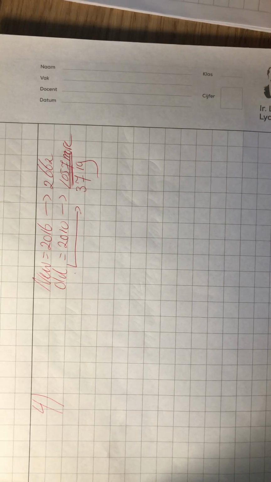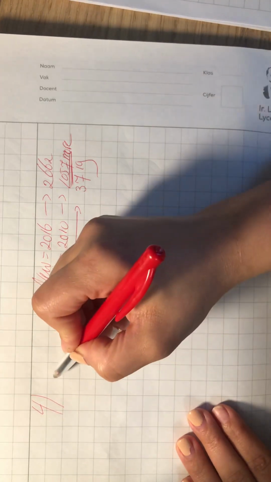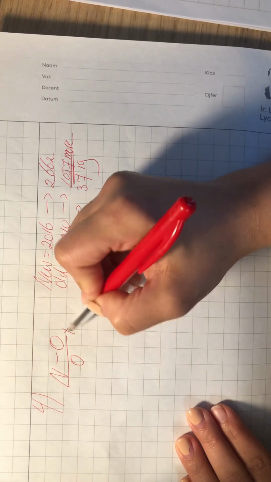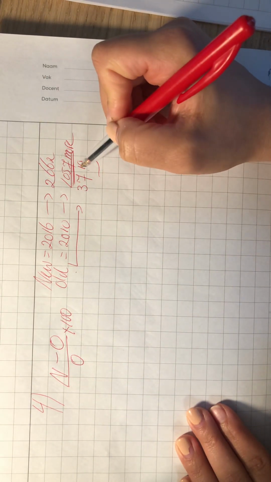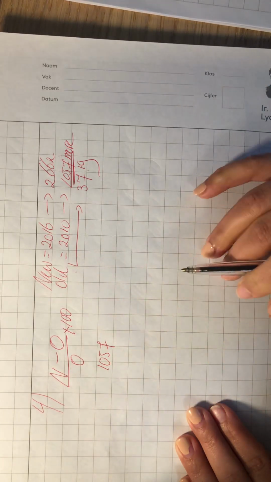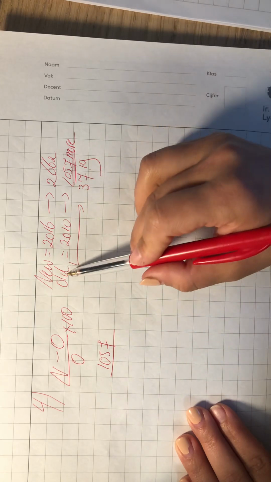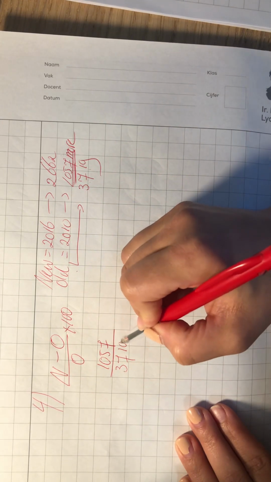So what is the percentage decrease in the number of goat farms? We know the formula, and this is one of the formulas that you gotta know. New minus old divided by old times 100. So we do the difference of these two, new minus old, but that's already 1,057. That's given in the text this time. And we divide by old. That's why we needed to figure this amount out, 3,719.